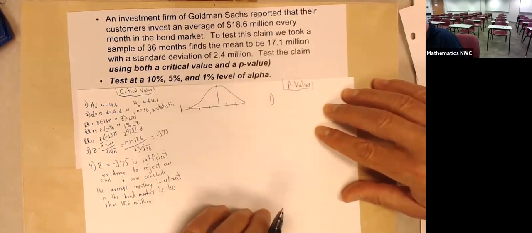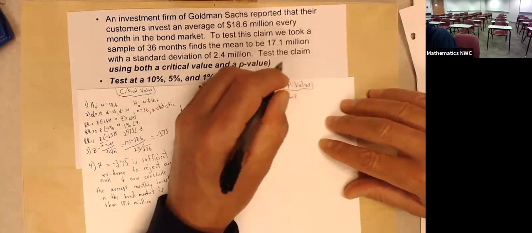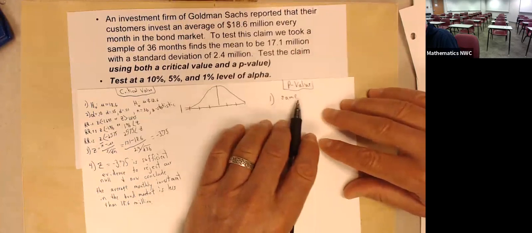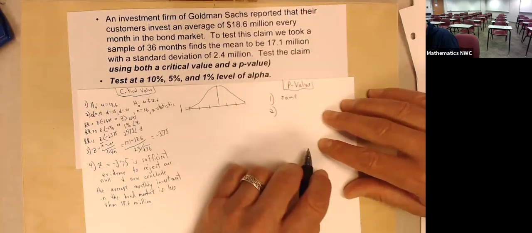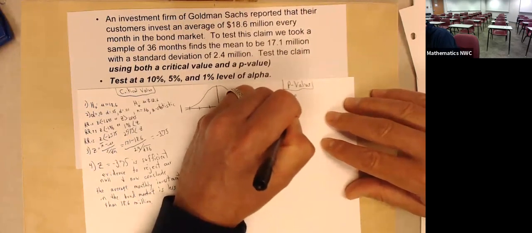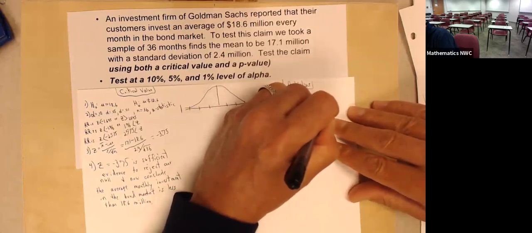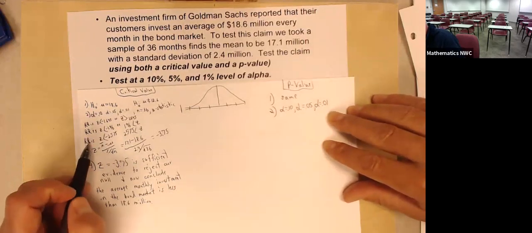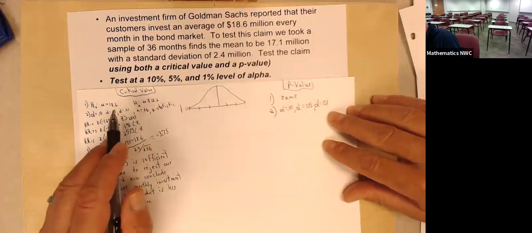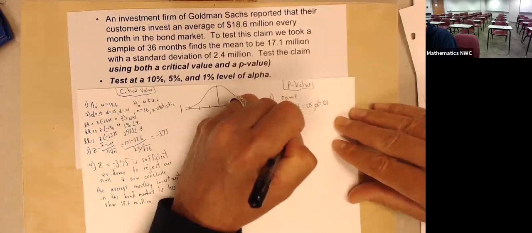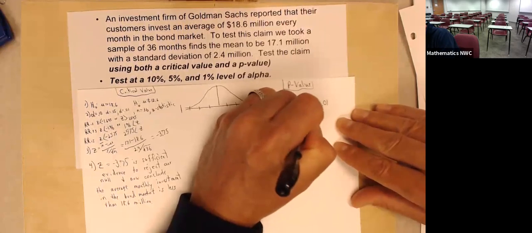Step number 1, just to save time, it's going to be exactly the same. Again, I want to emphasize on your test or on your assignment, if they tell you to do it both, you can't write the same, you got to write it out. Step number 2, I'm going to list the multiple alpha levels. I will not need these rejection regions, but I will need the size of the sample and the type of statistic, like I did over here, a Z statistic.